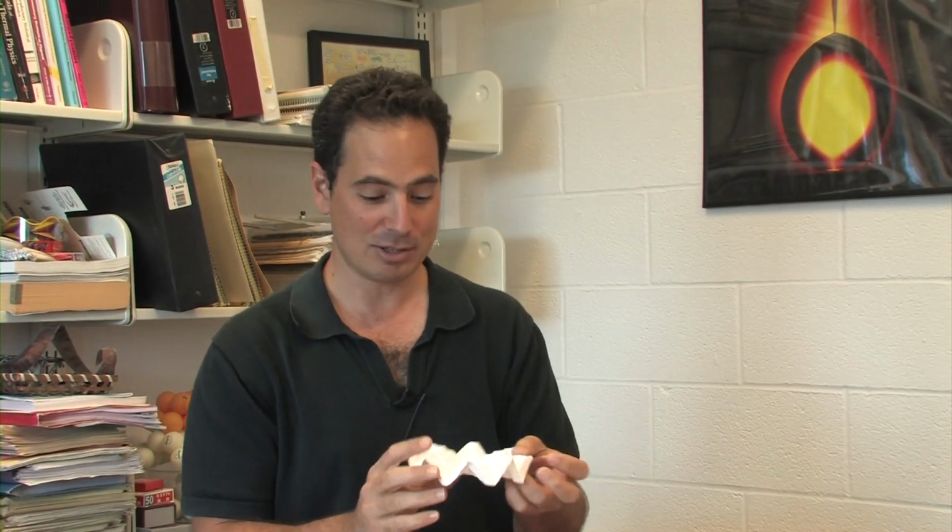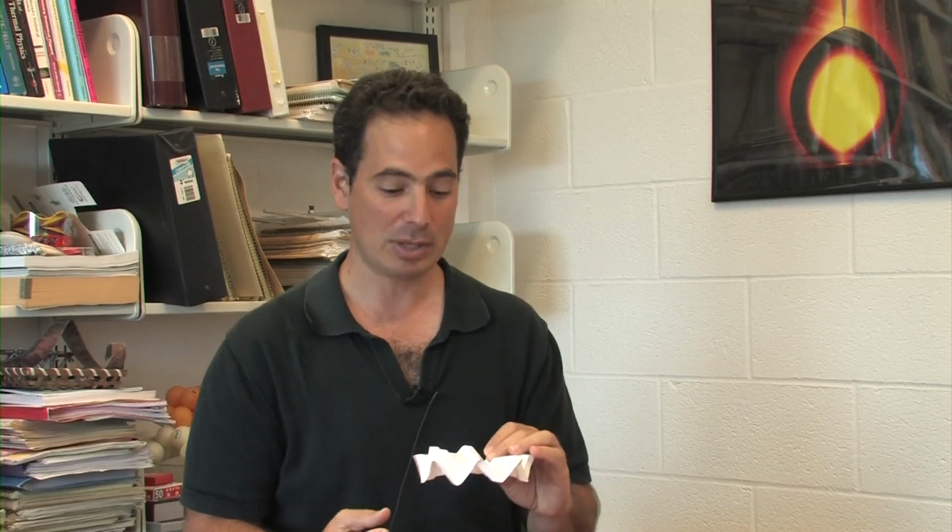I hope I've conveyed just how much fun these patterns are, and the range of possibilities that we have for working with them.